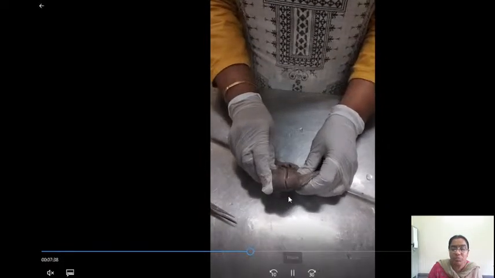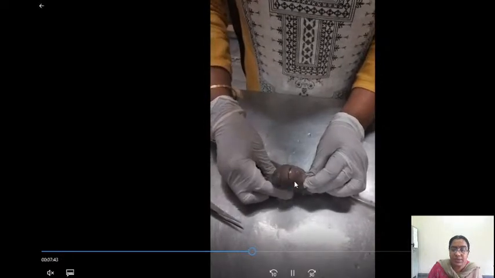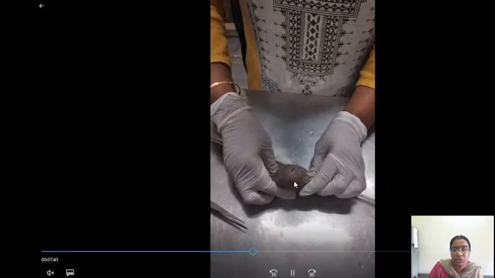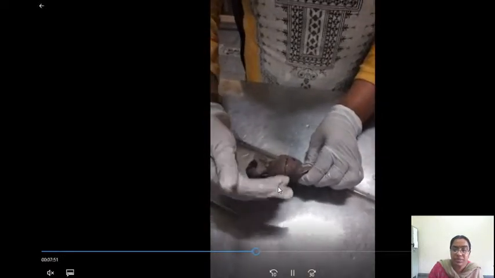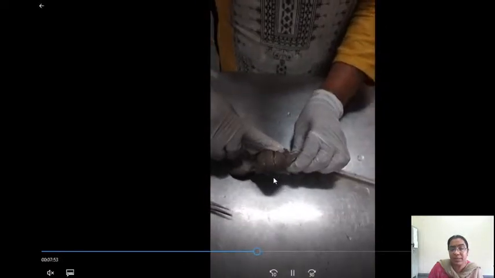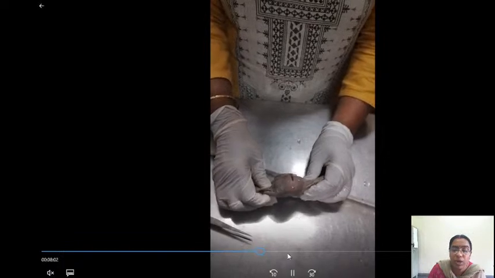In situ, in the position, I am repeating. This is the fundus. The convex surface of the fundus should face forward. Next, coming to the anterior surface, it is forward and downward. The posterior surface is backward and upward. So that is the position of the uterus in situ in our body.